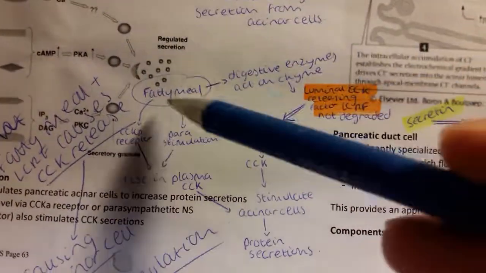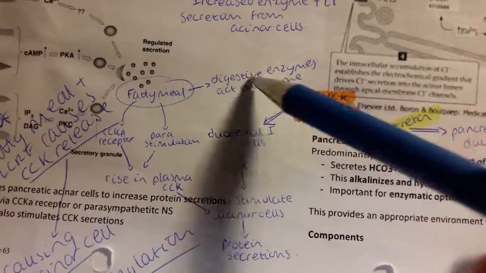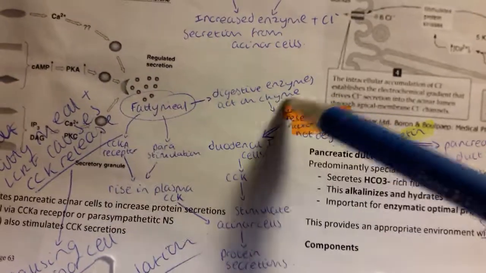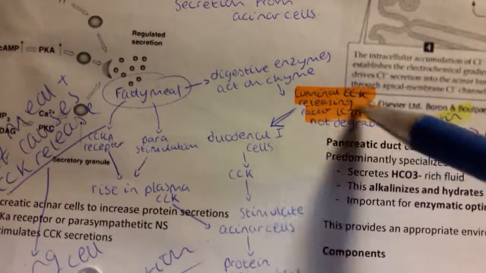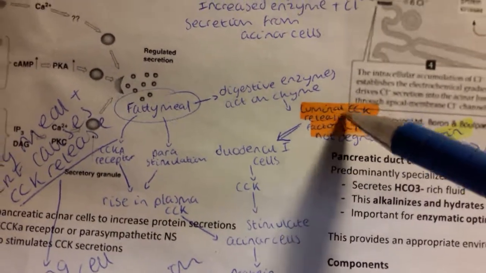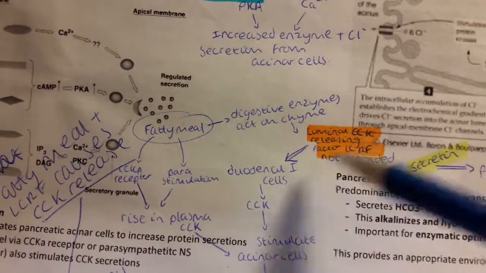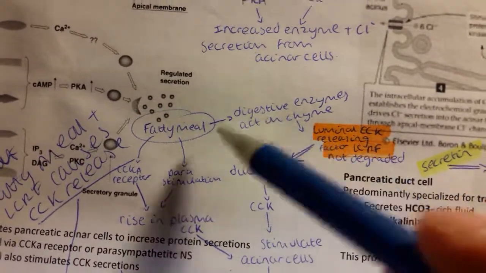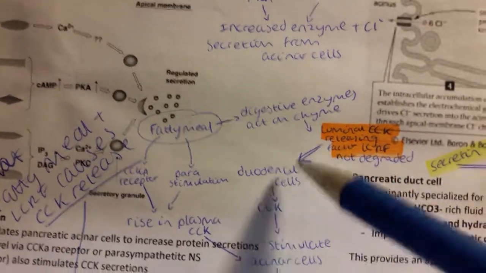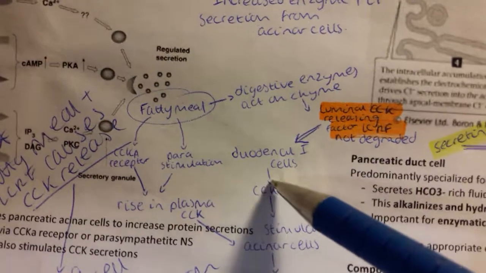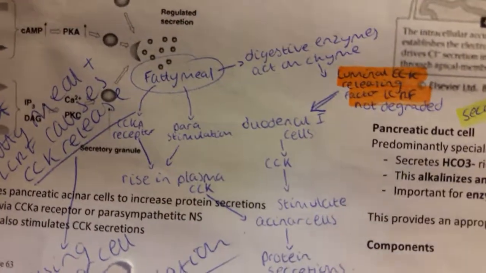So if we look at that as a whole, when you've had a fatty meal, the digestive enzymes are going to be acting on the meal, the chyme, instead of the luminal cholecystokinin releasing factor. So the LCRF is not degraded, and it's going to cause the secretion of cholecystokinin from the duodenal I cells. Remember, fat acts on I cells indirectly through this LCRF. So the duodenal I cells release cholecystokinin, and through this PKC pathway, they stimulate the acinar cells.